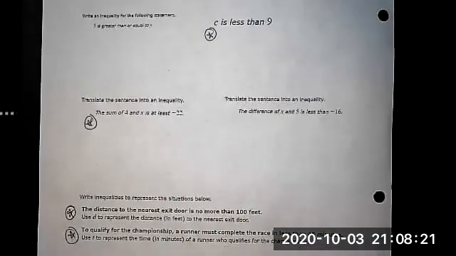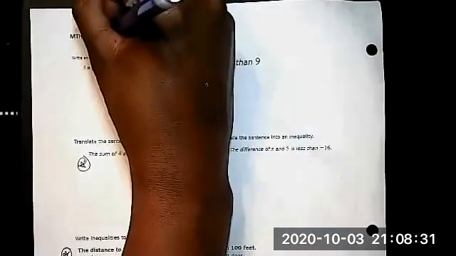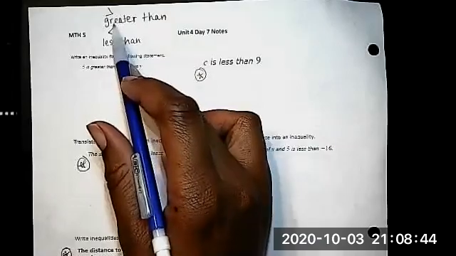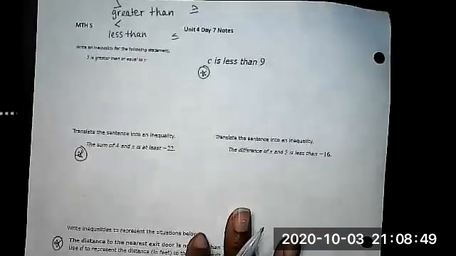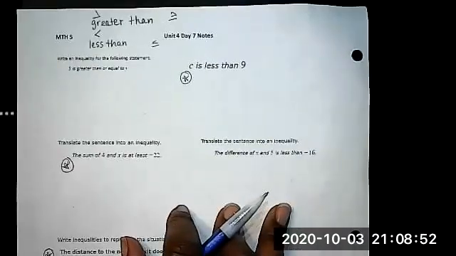The key will be uploaded into Canvas in unit 4, module 4 for unit 4, day 7 notes. It'll say key. All right. So here, C is less than, so you do need to know your less than. Okay. And then this one is greater than. Okay, that's important. Less than, greater than, and then you have less than or equal to, greater than or equal to, okay? Those are important.